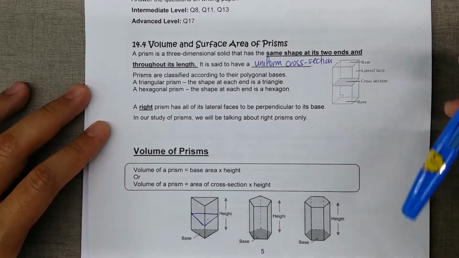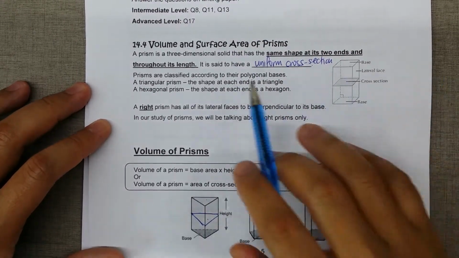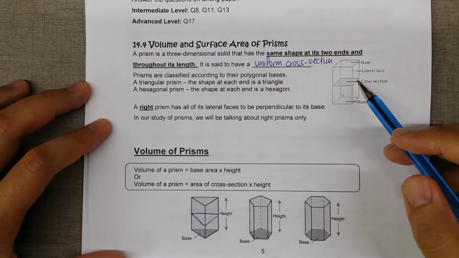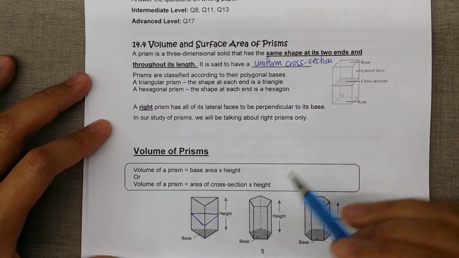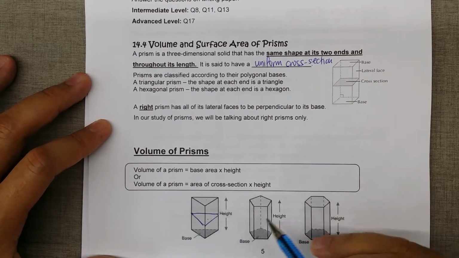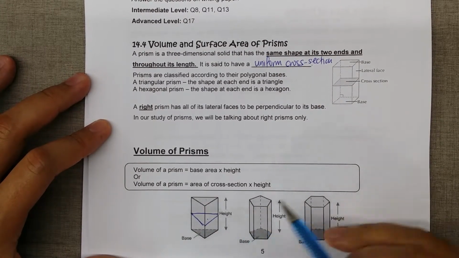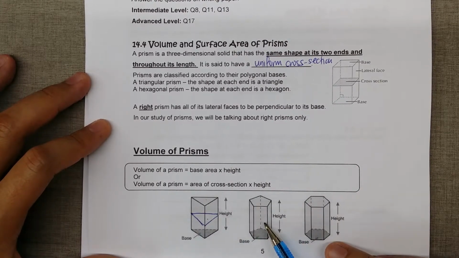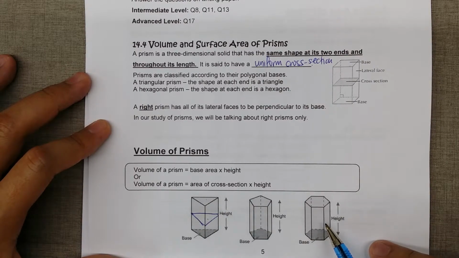Alright, now we are at worksheet 9b, 14.4 volume and surface area of prism. So right here we can see a prism which is a cuboid, and over here we have three other prisms. Basically this is a triangular prism, a pentagonal prism, a hexagonal prism.